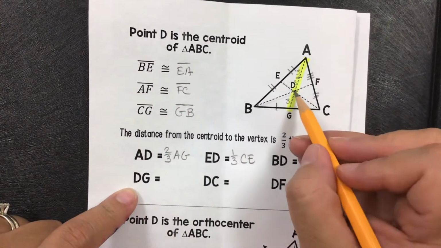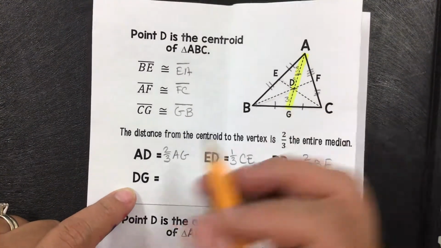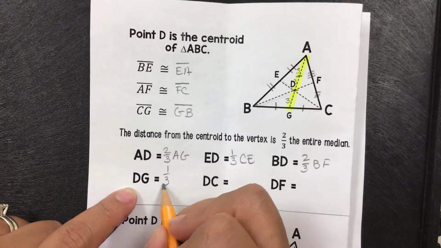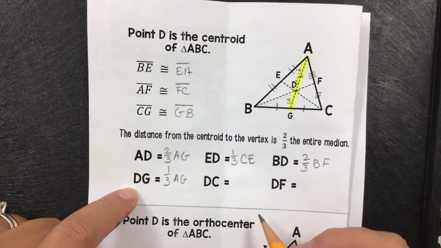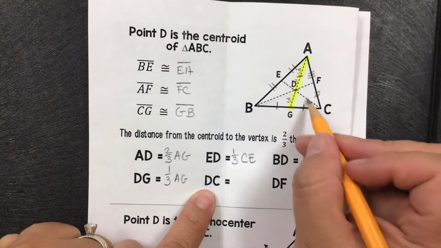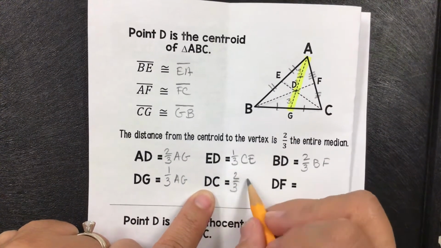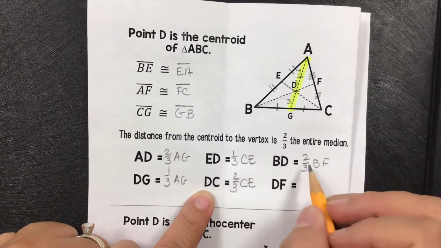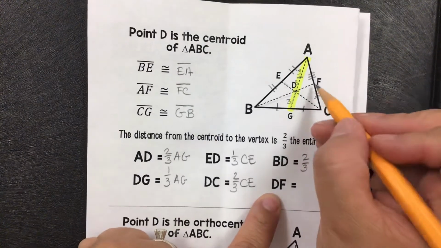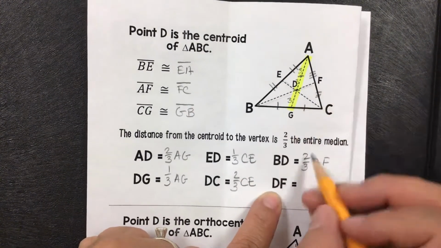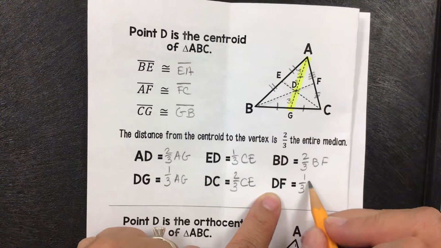DG is the smaller part, so this is 1/3 of the whole median AG. BC is the larger part, so this would be 2/3 of the median CE. And then DF is the smaller portion, so this is 1/3 of the whole median BF.